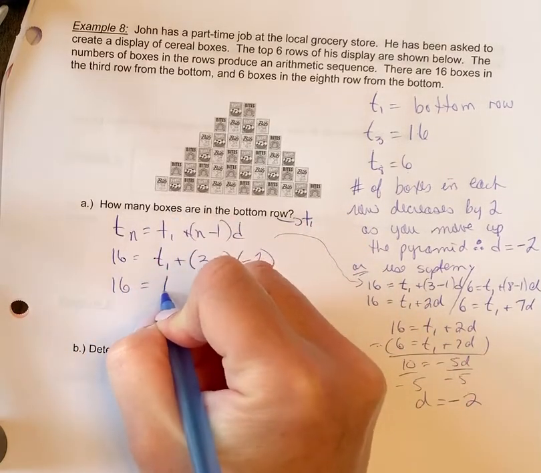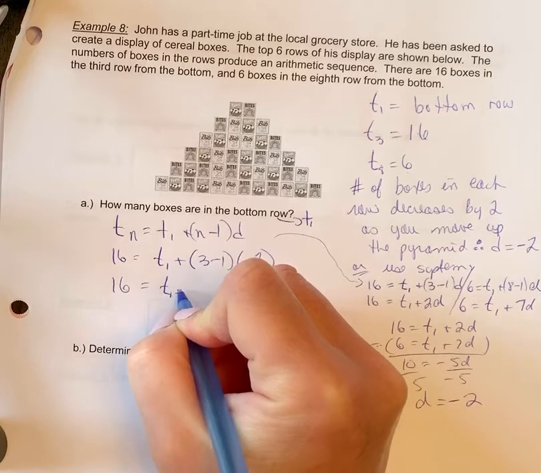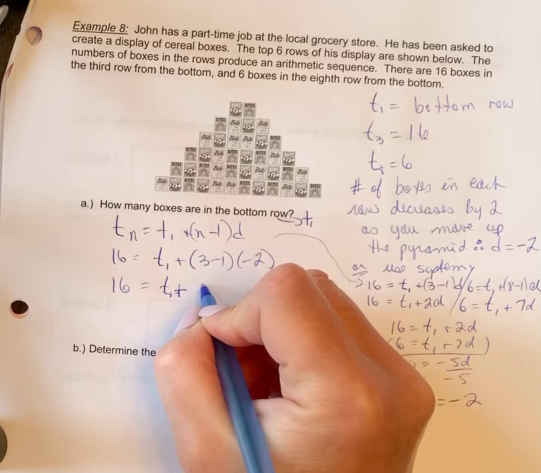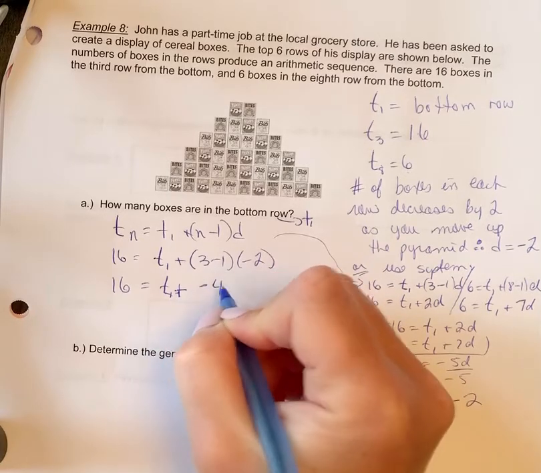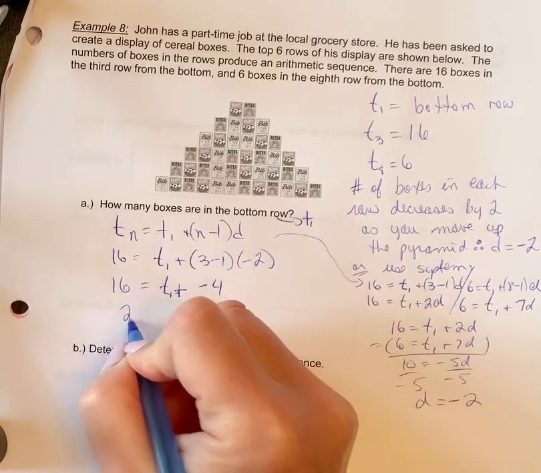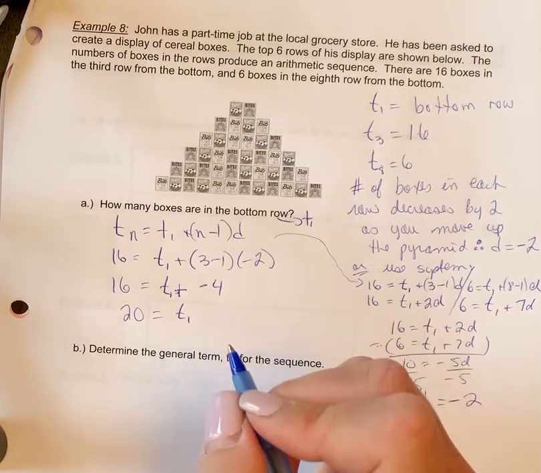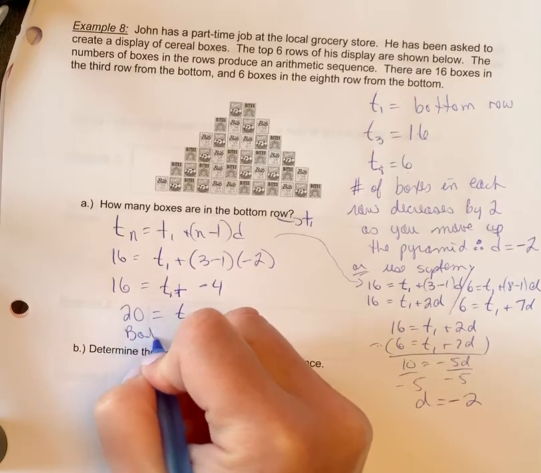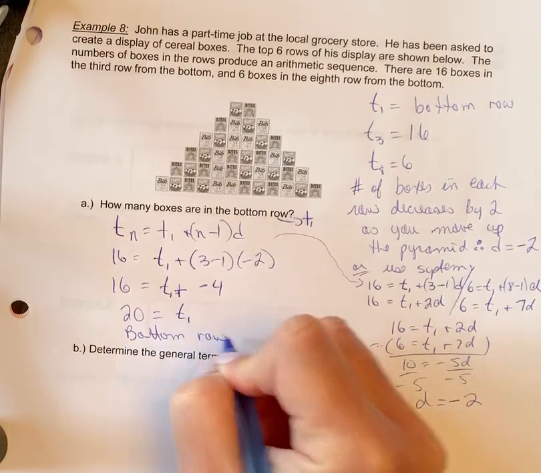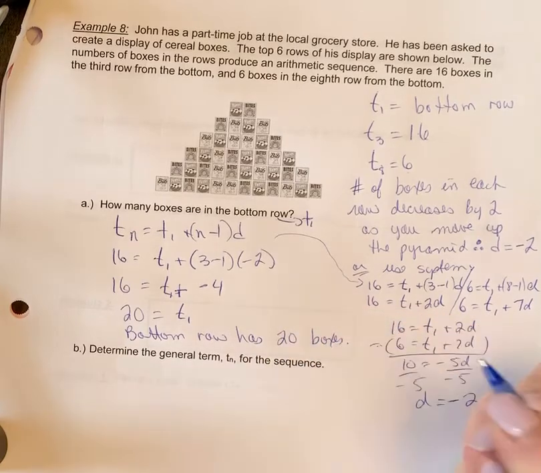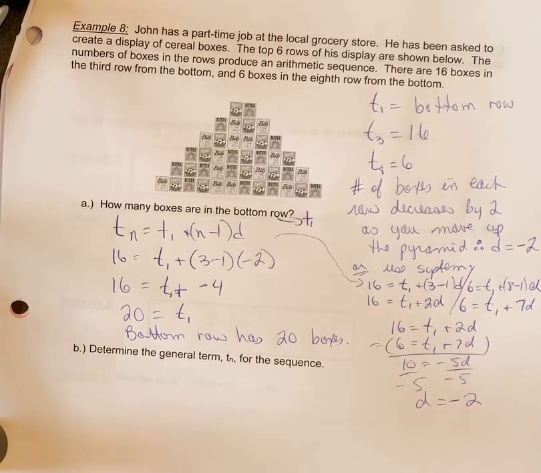So 16 is equal to term 1 plus 2 times -2, so -4. Add 4 to the other side, so 20 is equal to term 1. So that would mean that the bottom row has 20 boxes. And we will watch the next video for part B and C of this example.